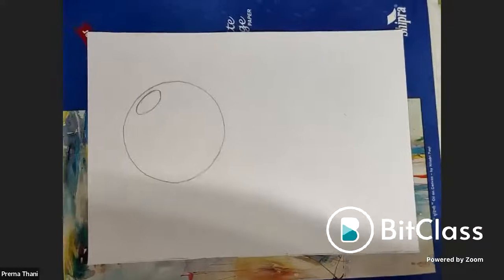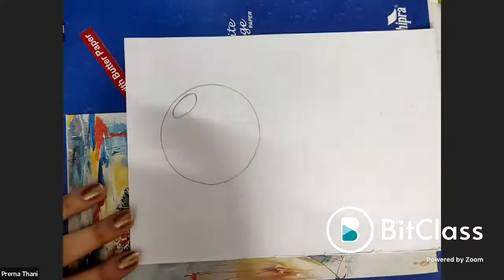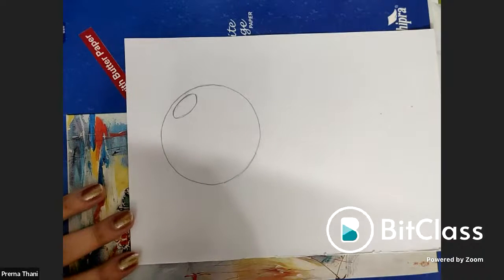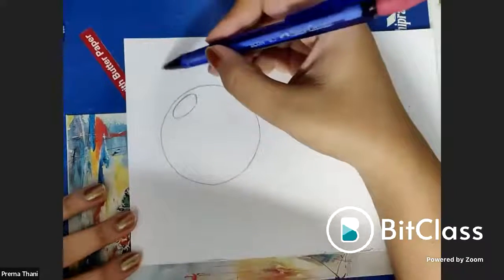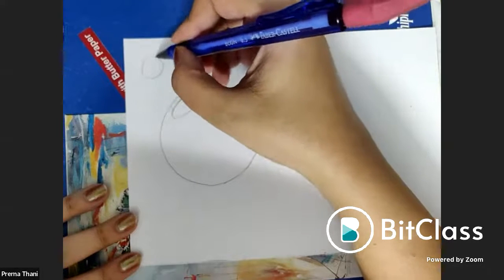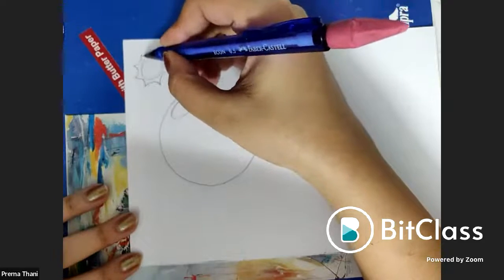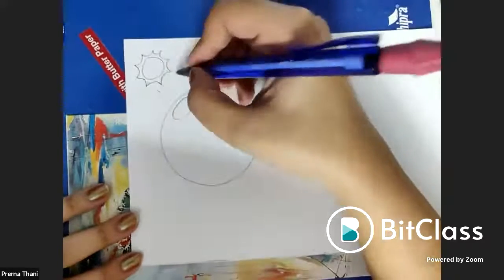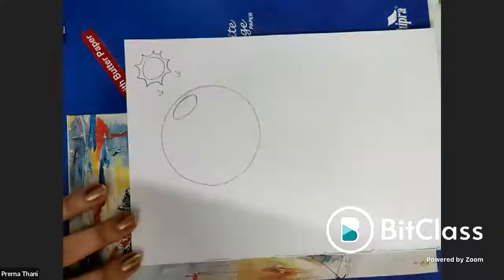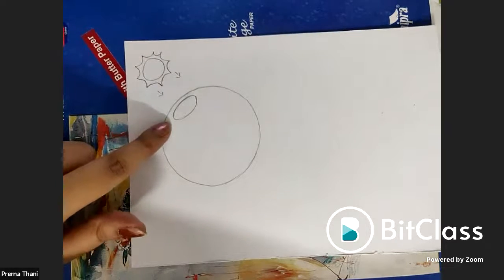For the ones who do not know about highlights, highlight is basically the lightest part of our drawing, the part on which direct light is falling. We are assuming that direct light is falling here from this direction. So I'm going to make a light source right here. I'm just going to draw the sun here to show the light source. So this is going to be our lightest part.